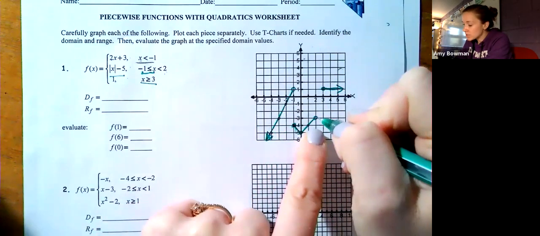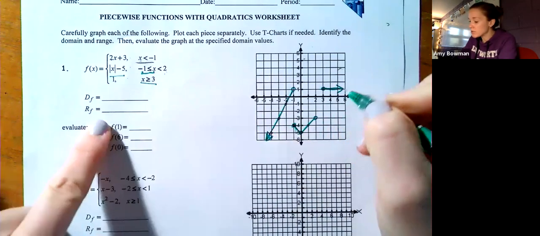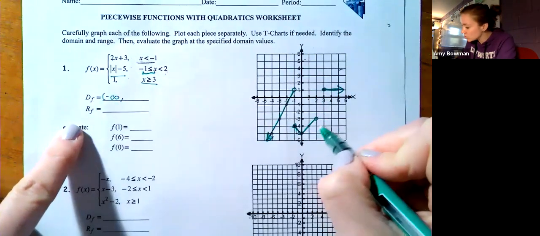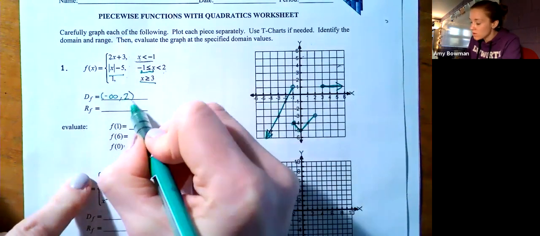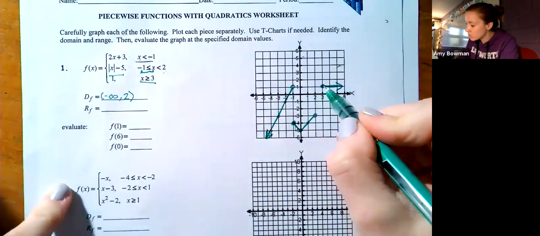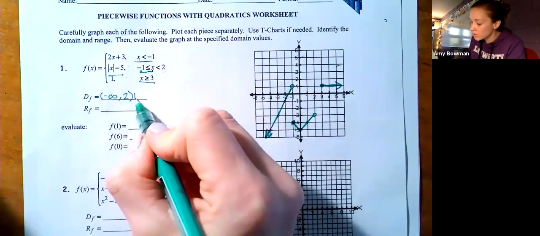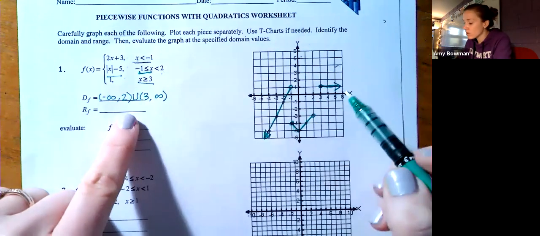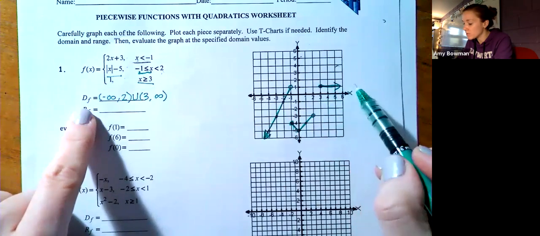Right here is where I see this gap between 2 and 3. There's no function to find there. So my domain would be -infinity all the way up to, but not including, +2. And then my function picks up again with the domain picking up at 3 to infinity. So I would put that union sign, 3 to infinity. Again, the domain are all of those x values represented in this function.